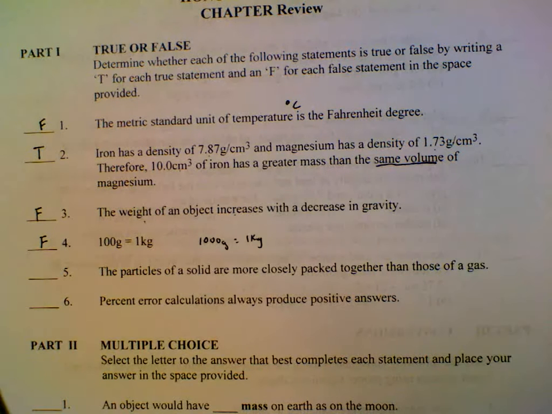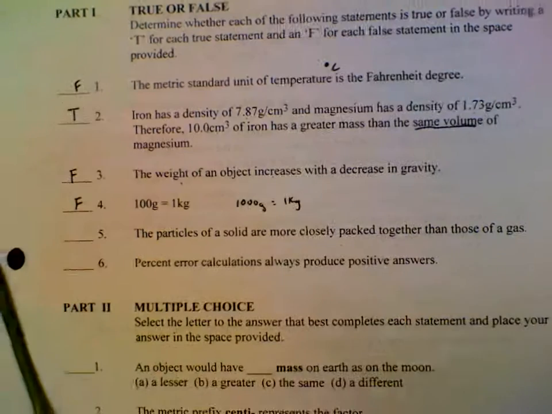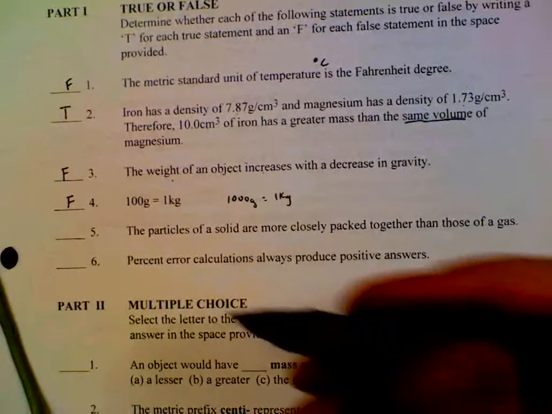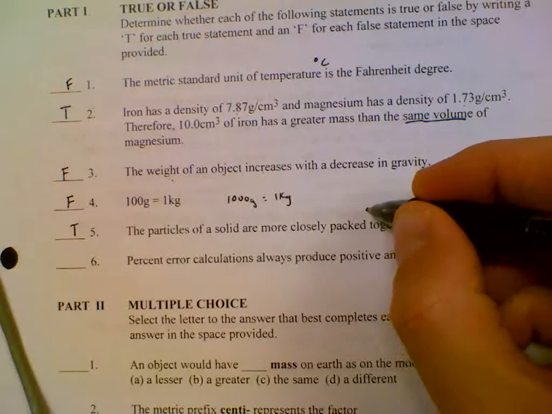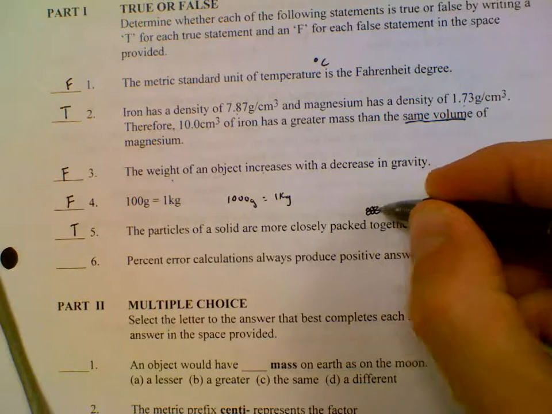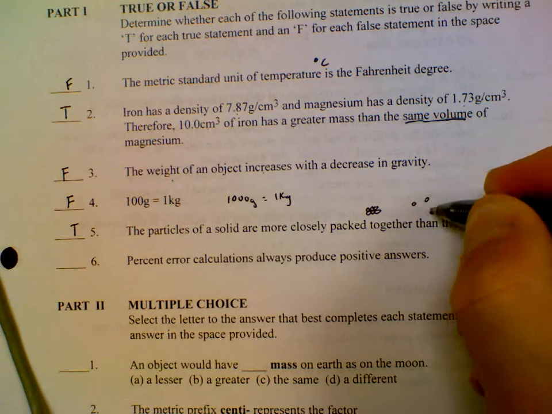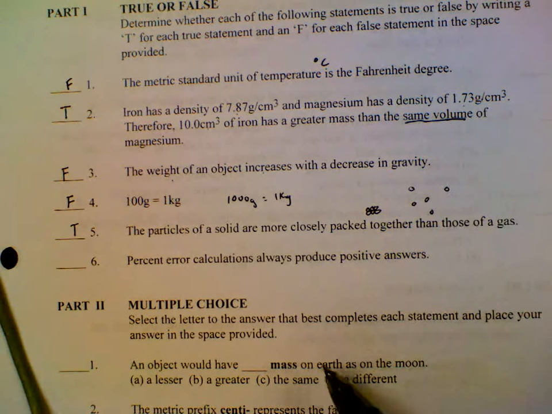Particles of a solid are more closely packed than those of a gas. That is true. We've drawn pictures and seen pictures. Solid looks like this. Gas might look more like this.